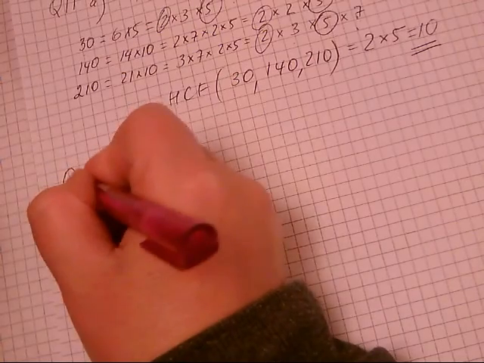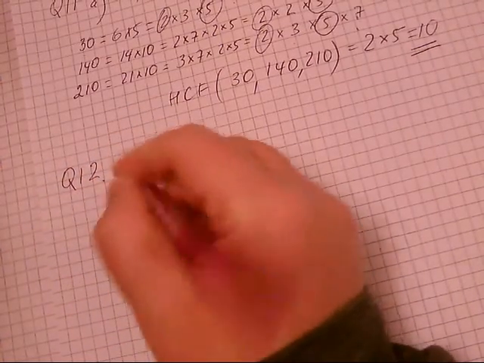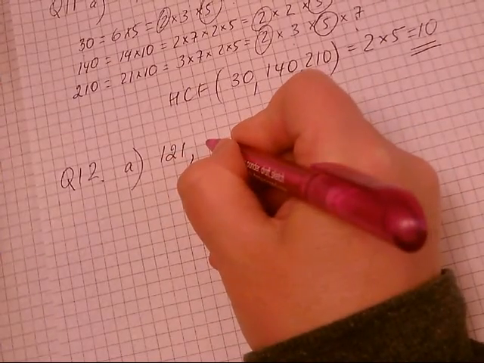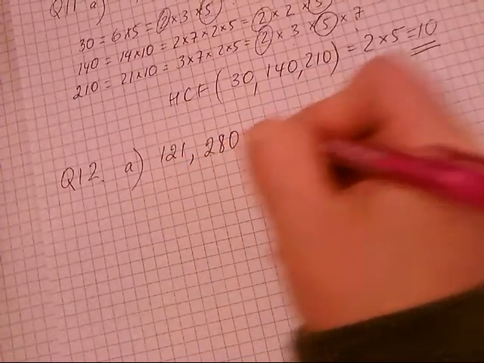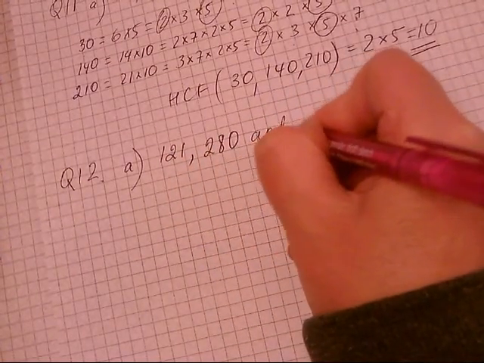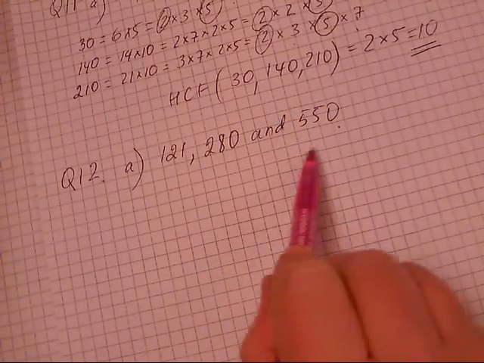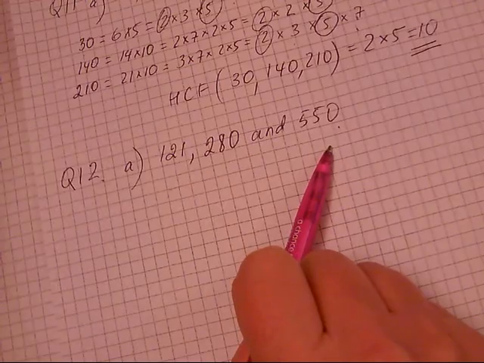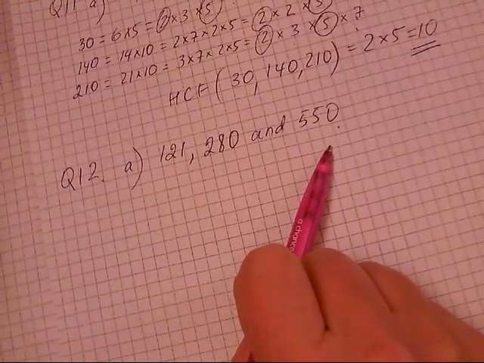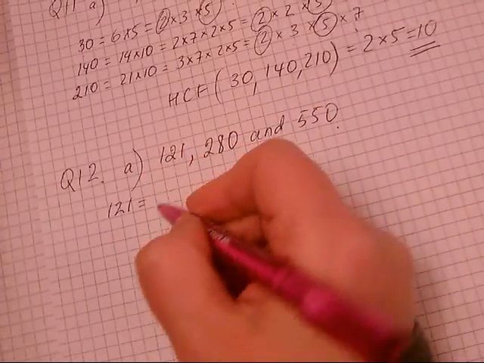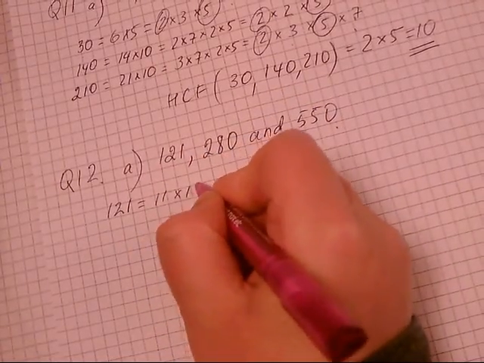Okay, we'll do the next question, where you are given numbers 121, 280 and 550. You are asked first to write them as products of prime factors and then to find the LCM. So 121 is a perfect square, so you should know that it is 11 times 11.